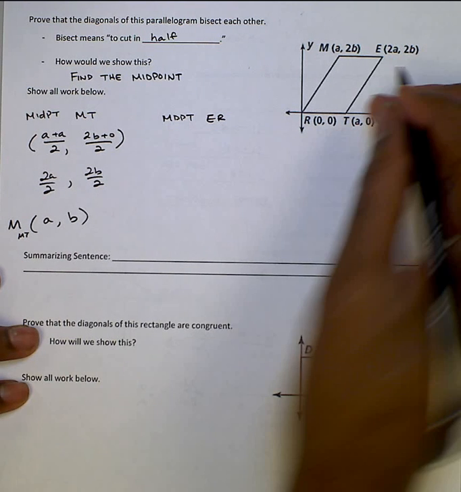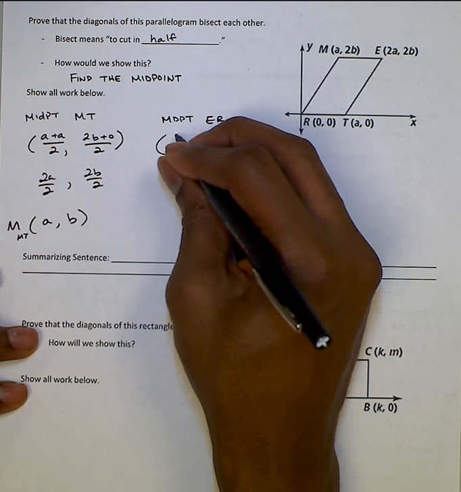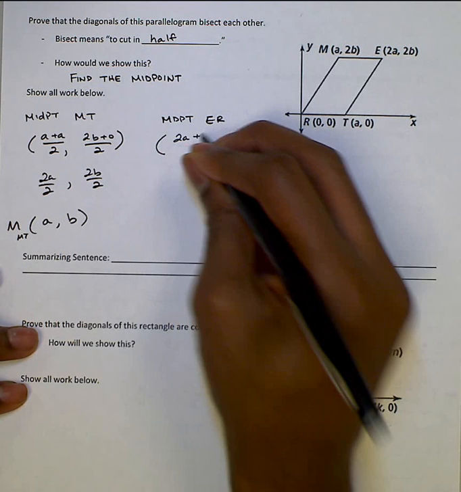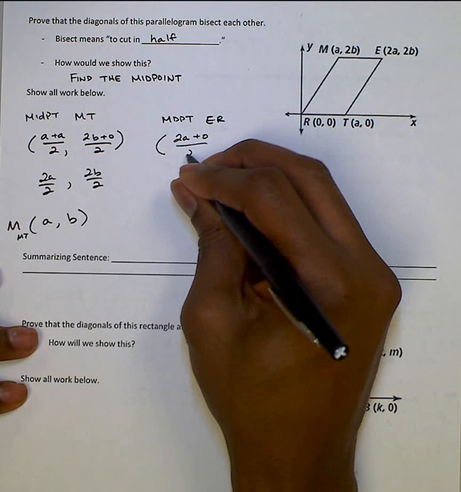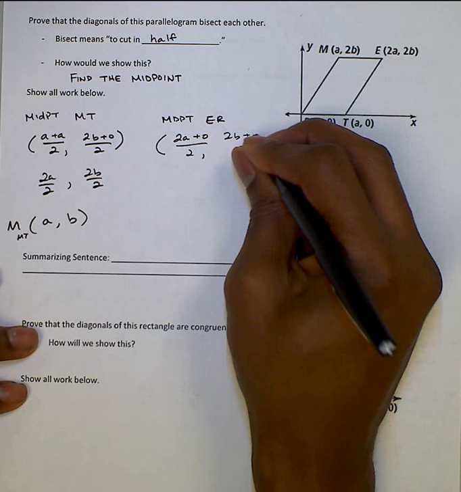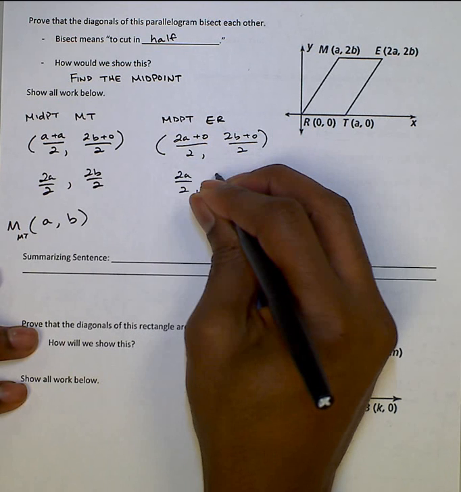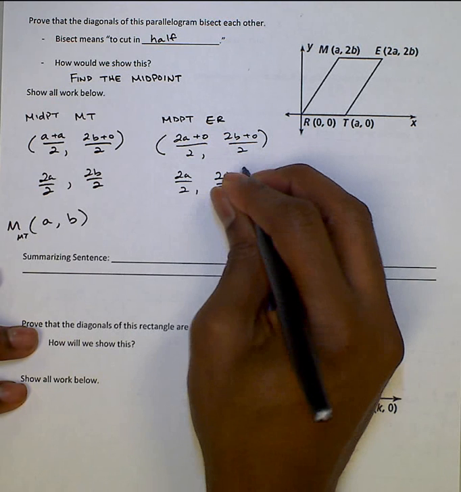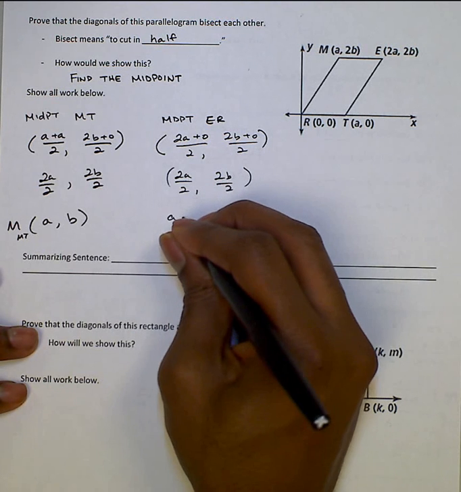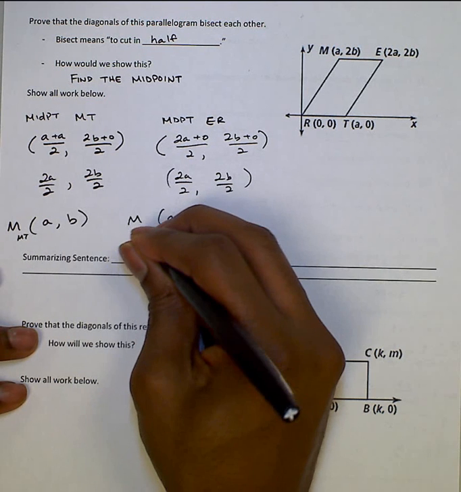I'll do the same thing for ER. The average of the x coordinates is 2a plus 0 over 2. The average of the y coordinates is 2b plus 0 over 2. And so that gives me 2a over 2 and 2b over 2. Simplify that, and that gives me a comma b. And so the midpoint of ER is (a, b).